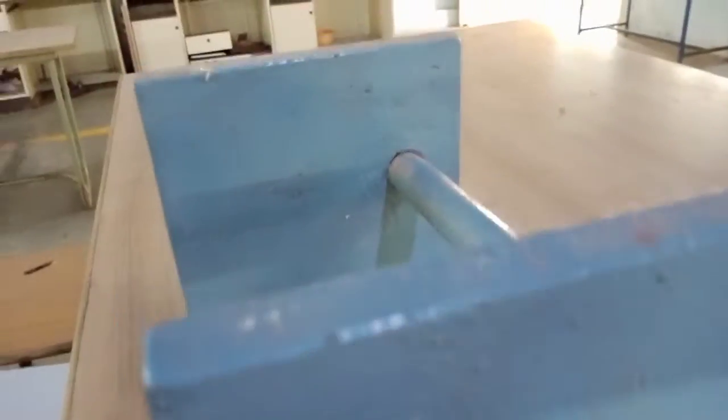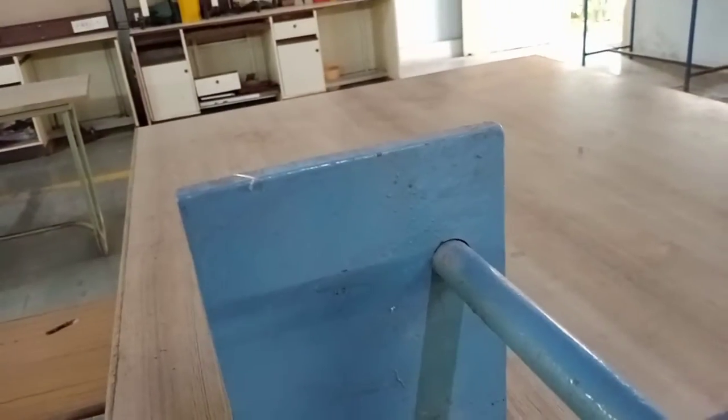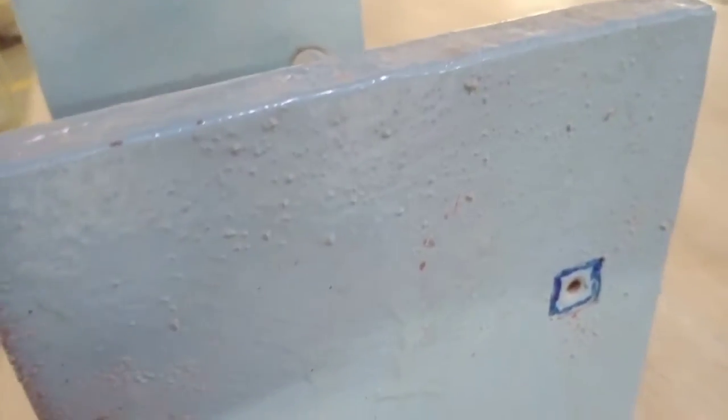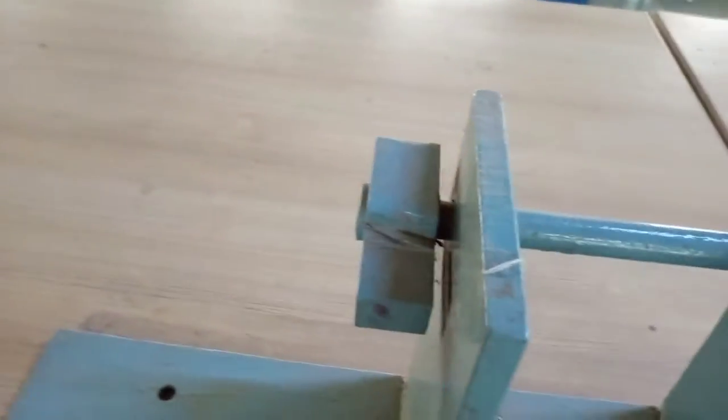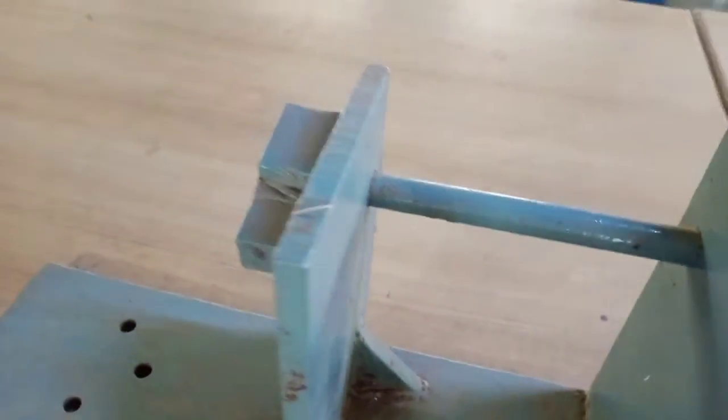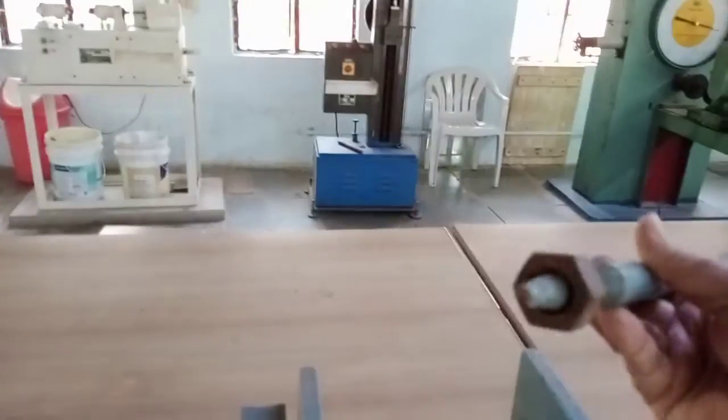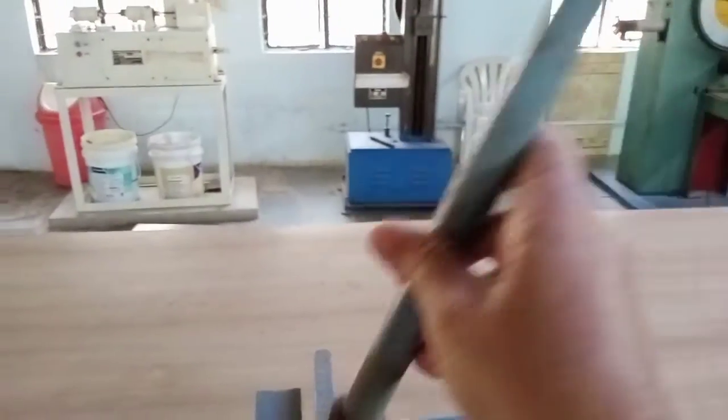It is some kind of rectangular shape, a square groove at the end made of a rectangular part. So what happens is, this is a steel rod, a pin kind of thing, which we keep at this place.